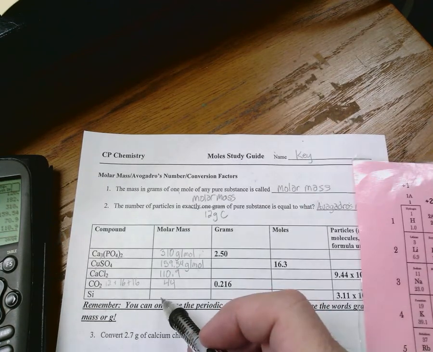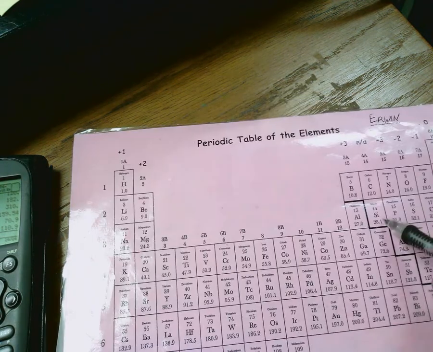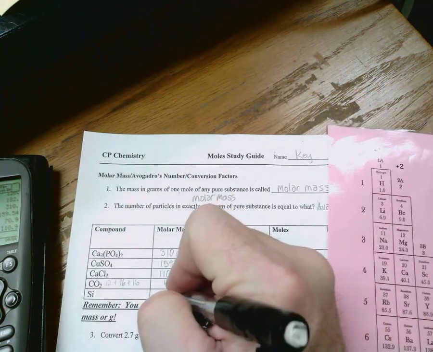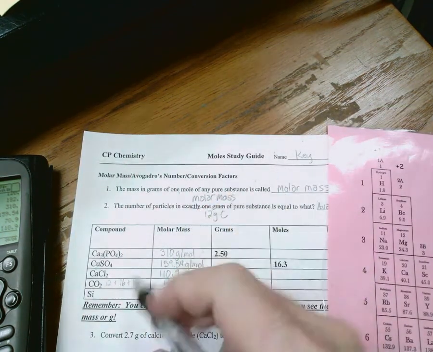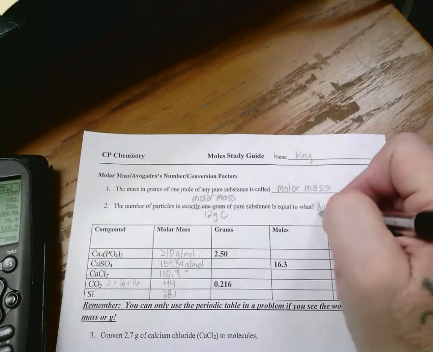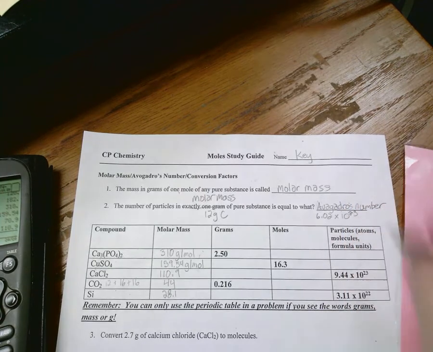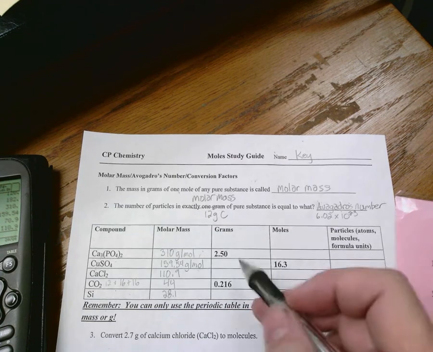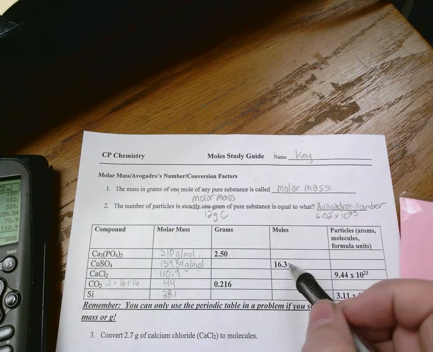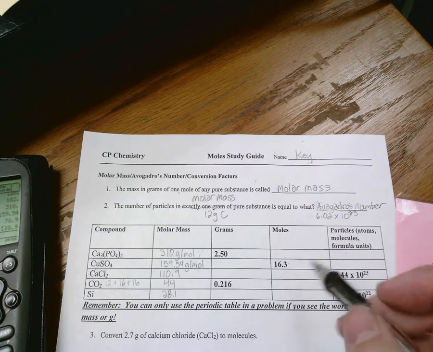And silicon, which is a pure substance, so 28.1 grams. And in 28.1 grams of silicon, there are Avogadro's number, or 6.02 times 10 to the 23rd particles. All right, so they've given us grams, and they want us to go to moles, and then they want us to go to particles. So I'm going to need some more paper.